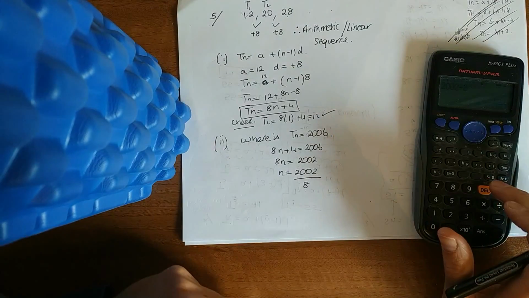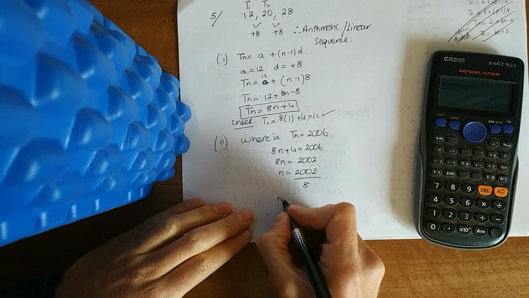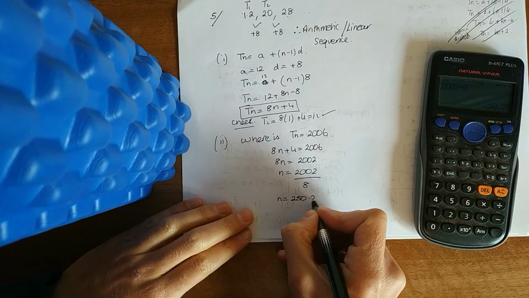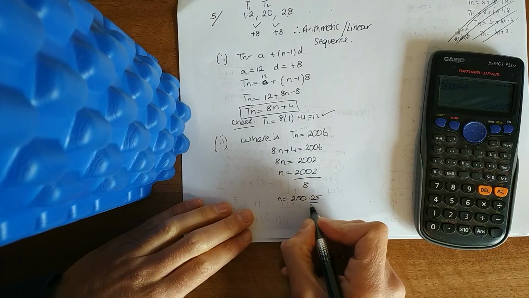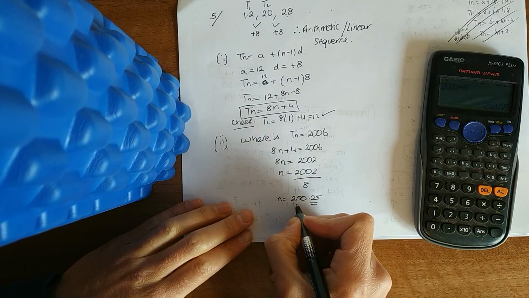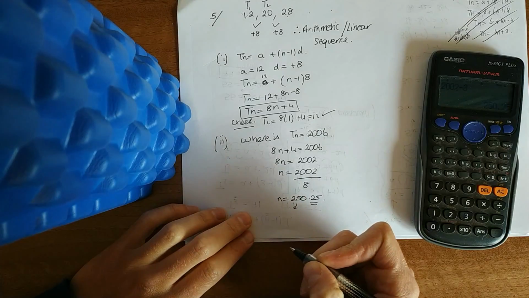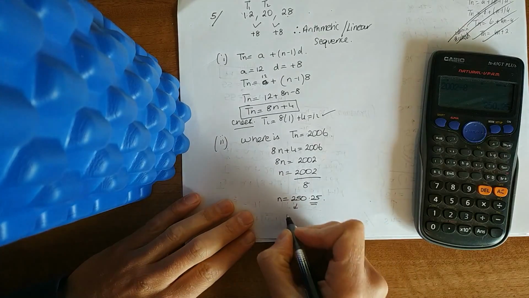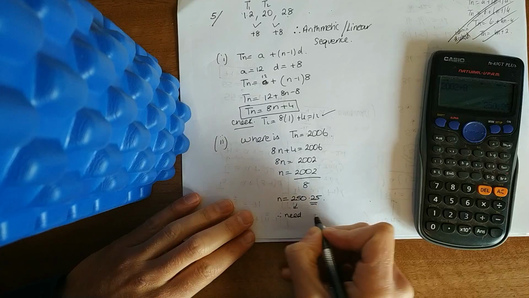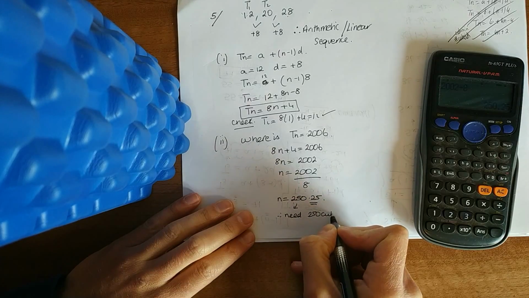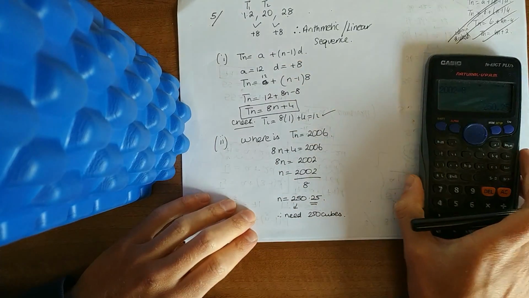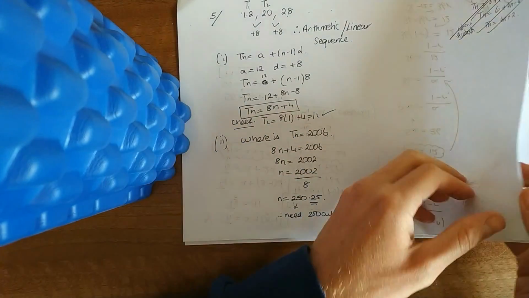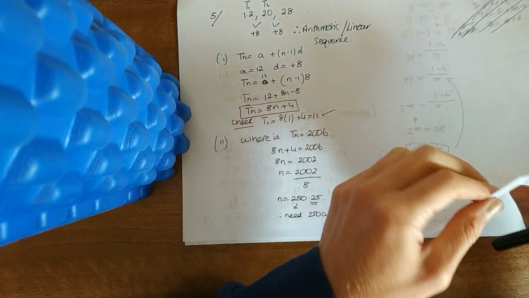So you throw that in, you get 250.25. Now obviously you can't have 250.25, so you just take it that you need 250 cubes. Therefore need 250 cubes. Always trying to use that previous answer. Next one might look at 6.